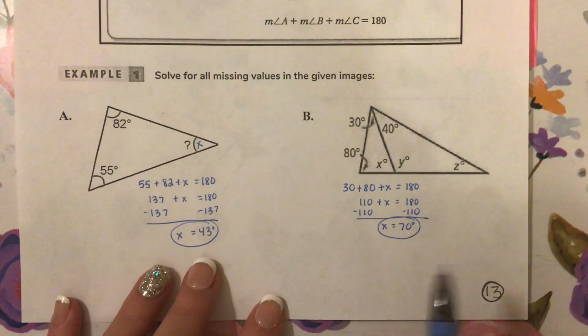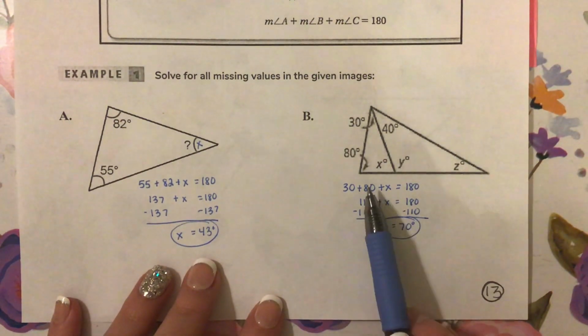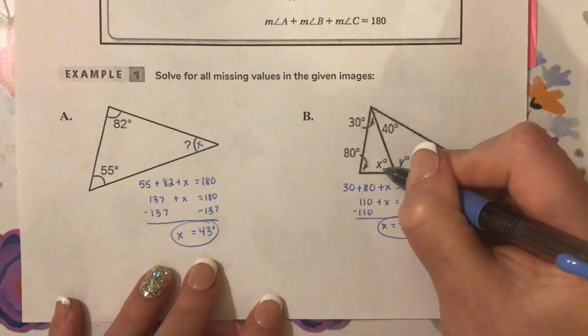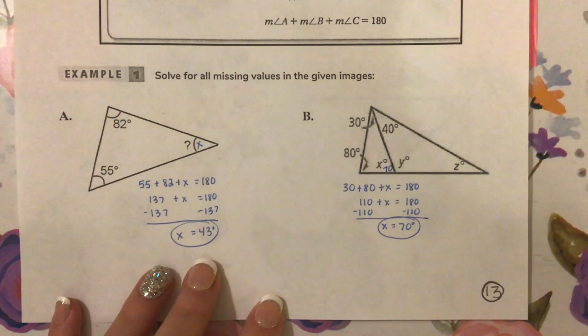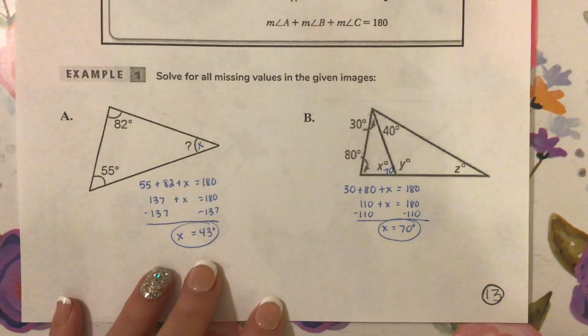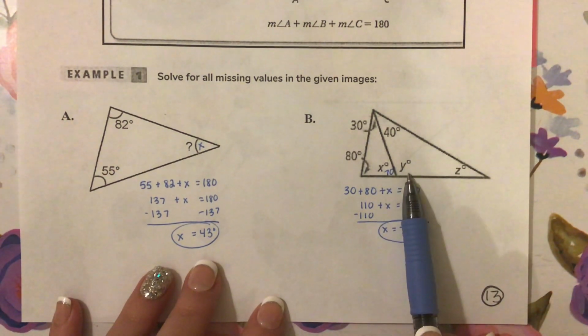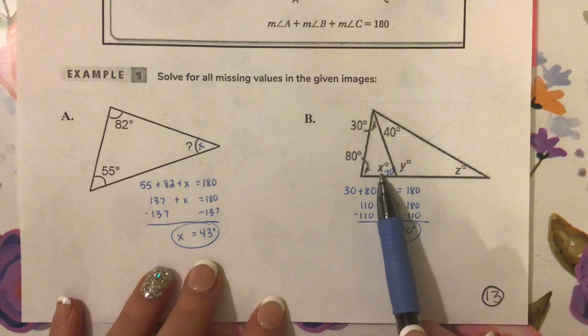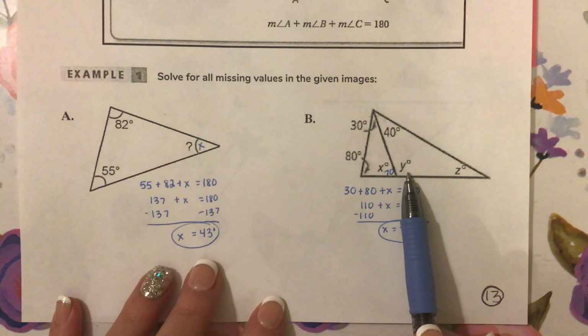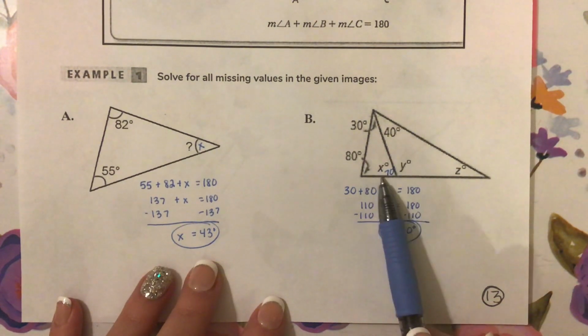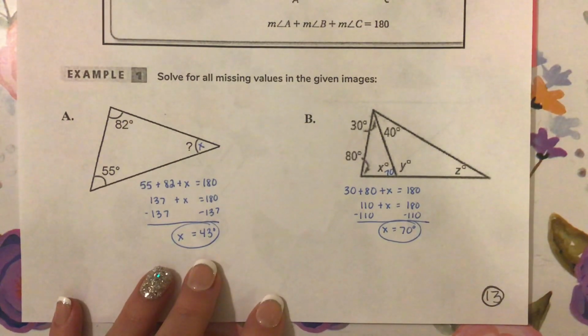Now I'm going to use this x equals 70 degrees. I'm going to go ahead and stick it in. Just write it in just so we can see it. And I can now use that to help me solve for more values. Here, I notice that x and y both form a line. X and y are a linear pair. Remember, a line equals 180 degrees.